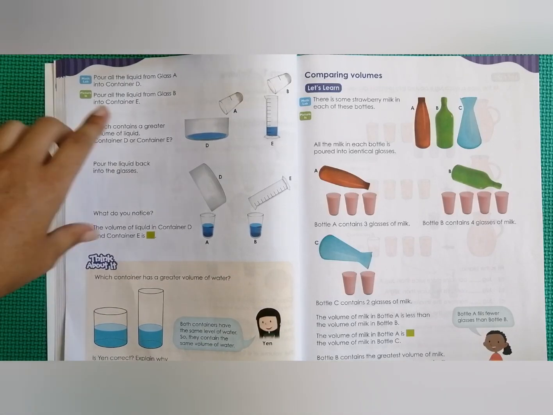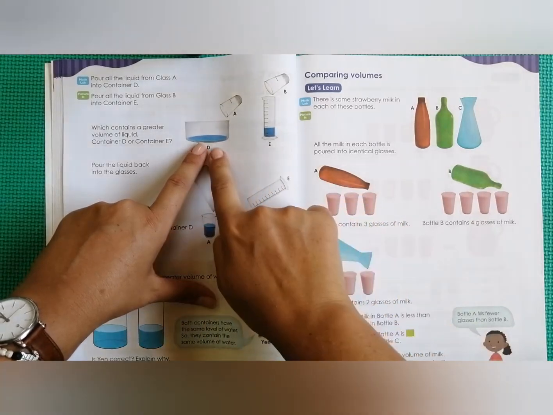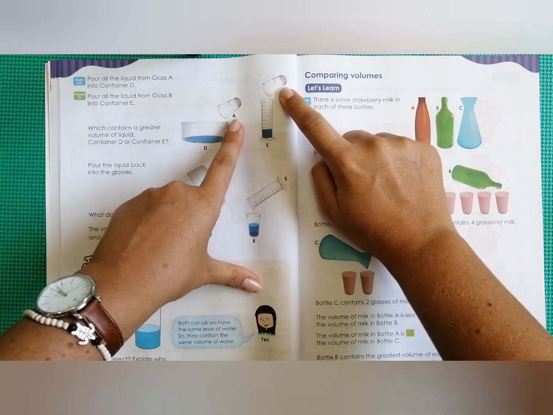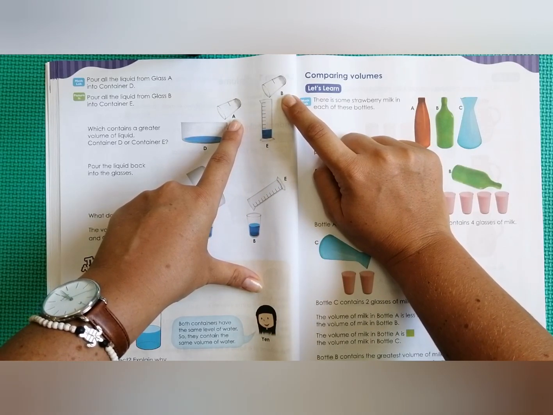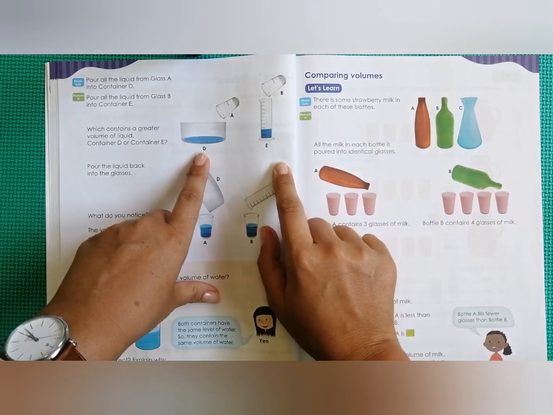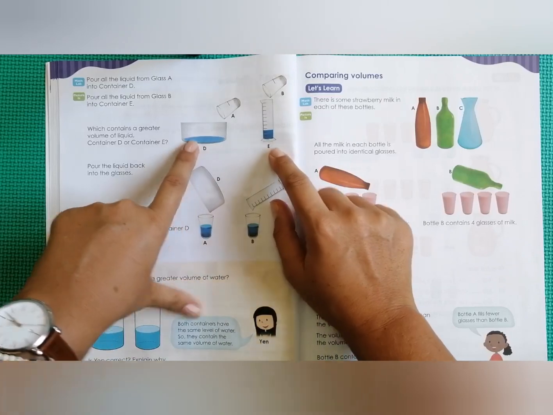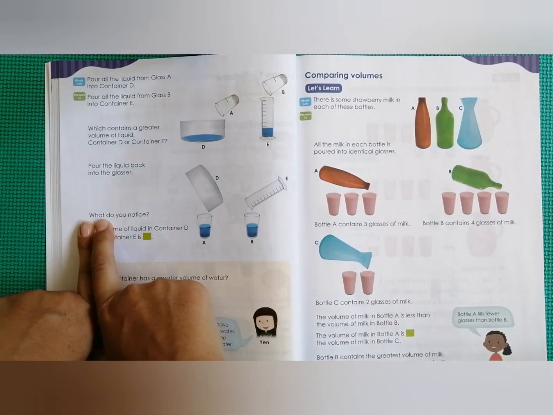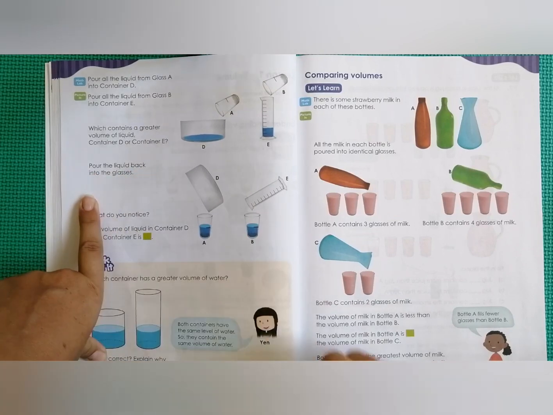Now you may think that this liquid looks less than this liquid, but we know that the volume was the same. These container sizes were just different. Okay, let's pour the liquid back into the glasses.